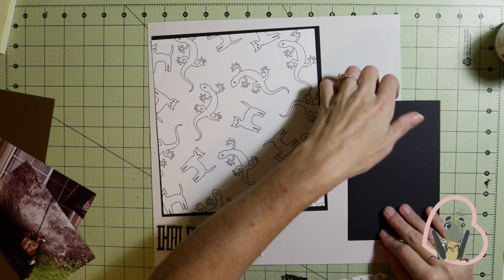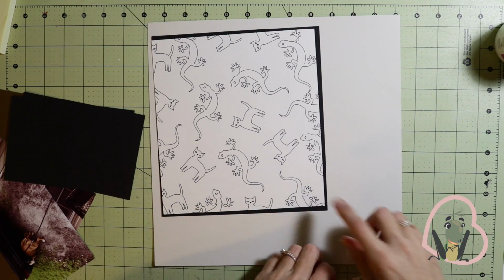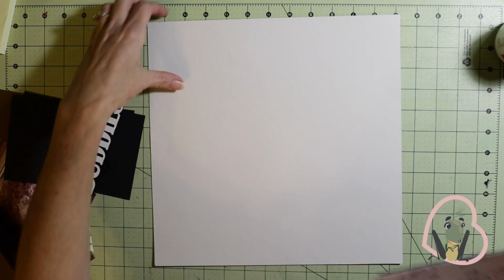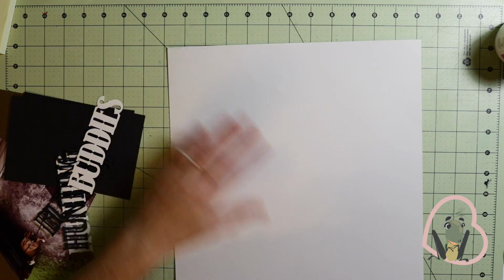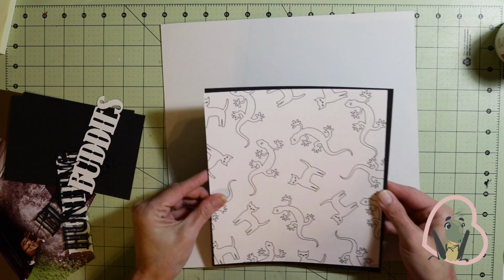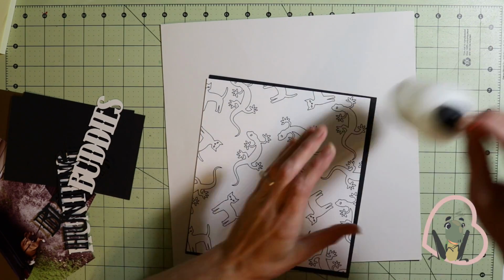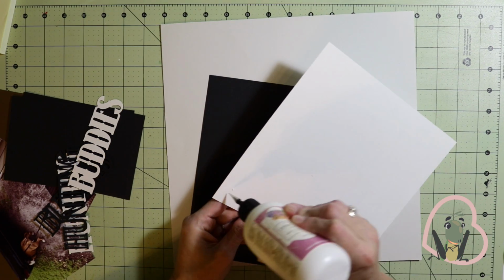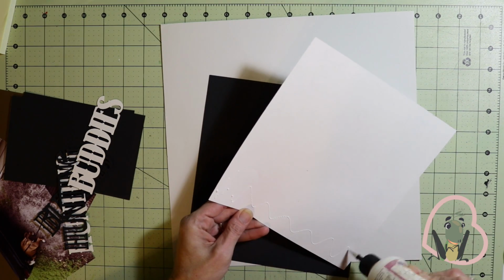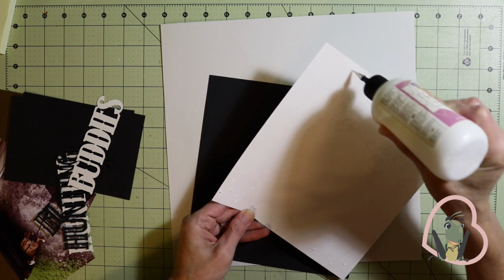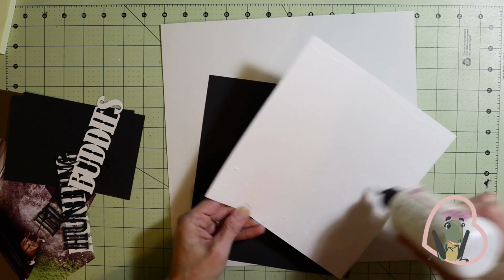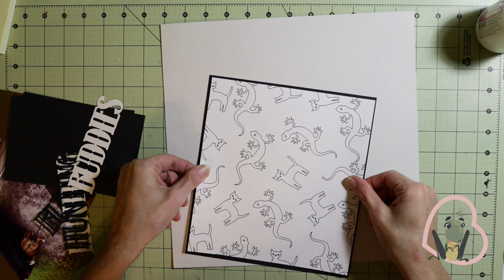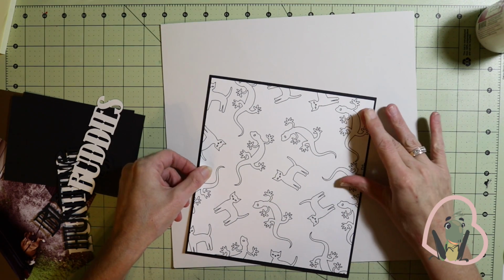Alrighty guys, here we are with everything cut out. I went ahead and put this on the black piece, but it's not glued down. I'm just using a cream color for my 12 by 12 piece here. All right, so first we're going to take the glue. I'm using art glitter glue. We're going to glue this piece down. And I think I might pop up the photos. Yeah, I like the cream with the black.